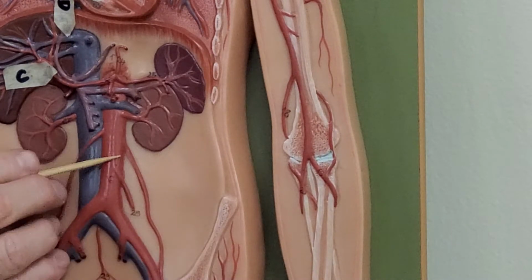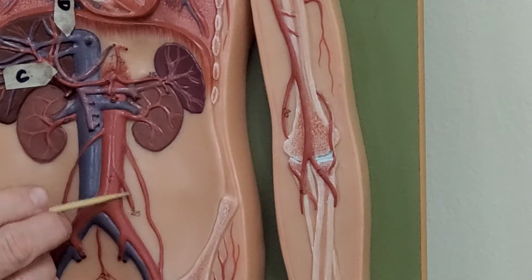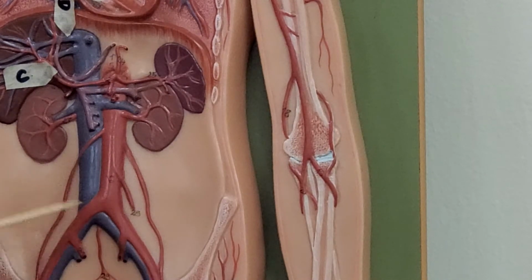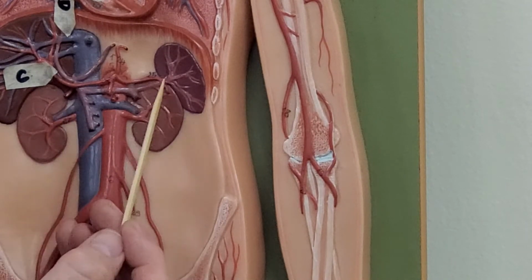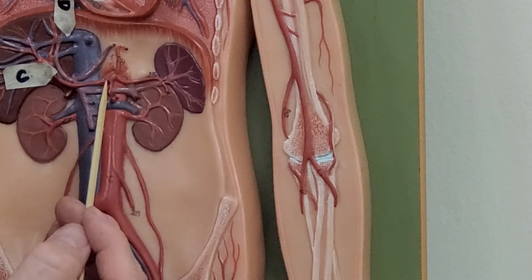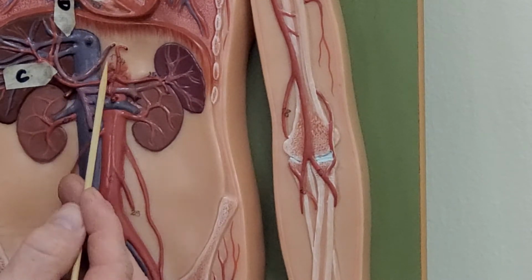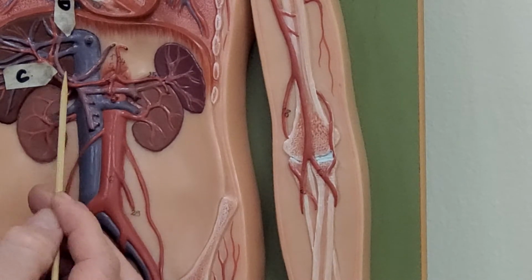And if I come down a little bit more, this branch right on the front here, which would be going off, is the inferior mesenteric. And then the abdominal aorta ends, becomes the common iliacs. So, one more time. Splenic going to the spleen, splenic artery, splenic vein. Hepatic artery, this is the hepatic portal vein coming in right here.